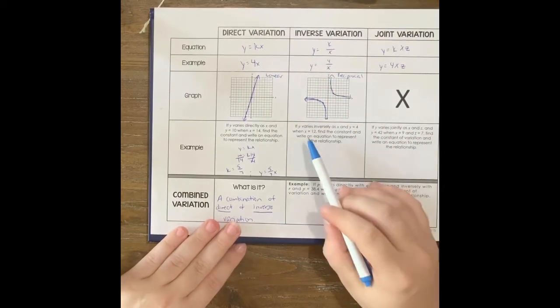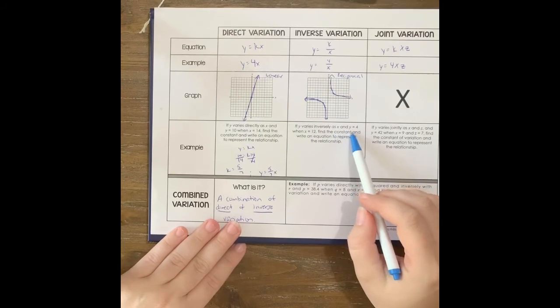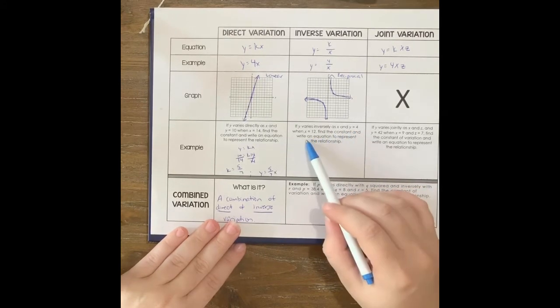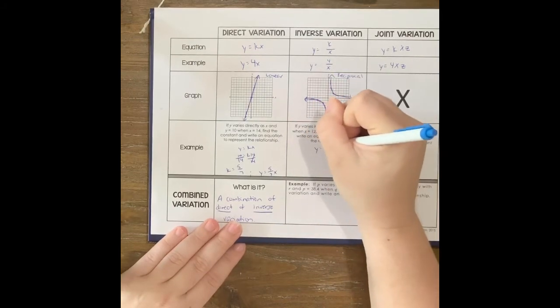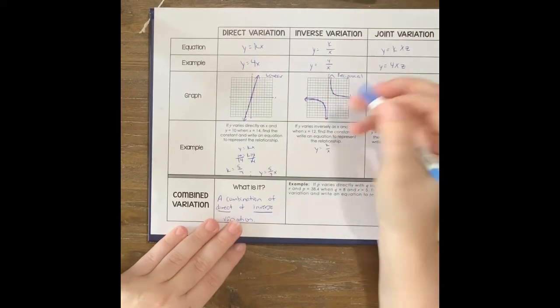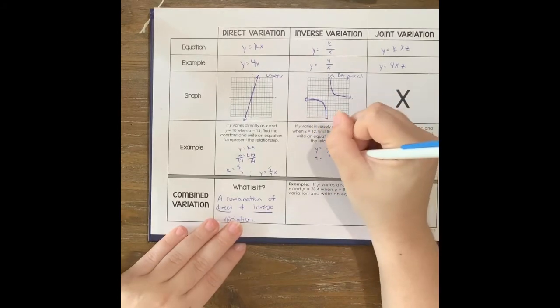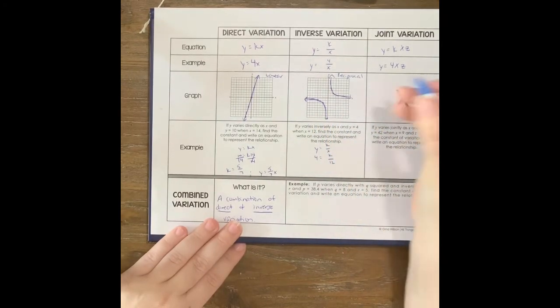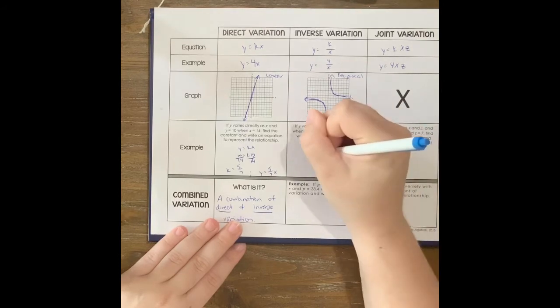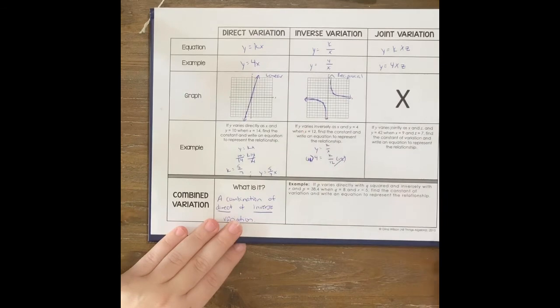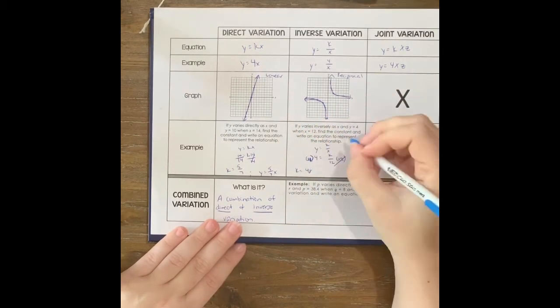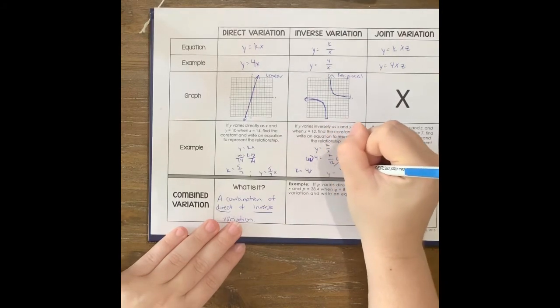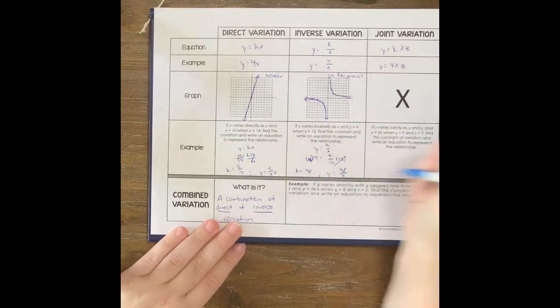An example of this: if y varies inversely as x and y equals 4 when x equals 12, find the constant and write an equation to represent the relationship. Well, the equation for this is y equals k over x. So that is 4 equals k over 12. To find k, you multiply both sides by 12. Then our k is going to equal 48. So our equation is y equals 48 divided by x.